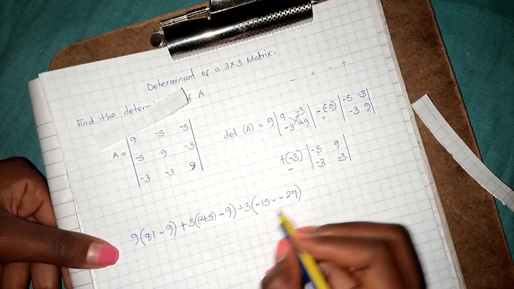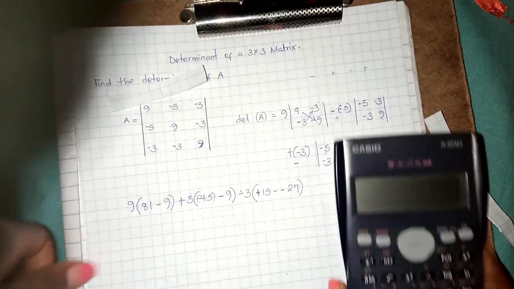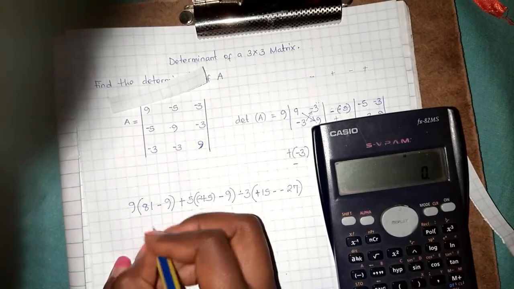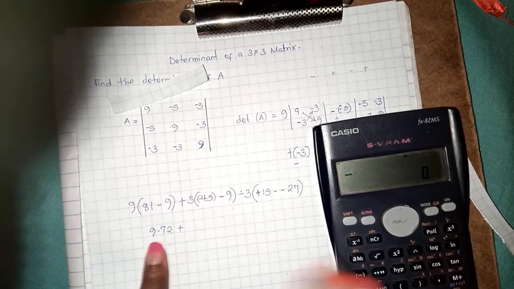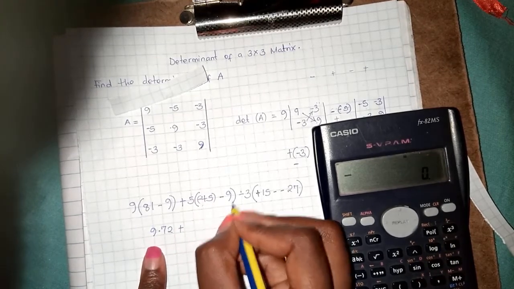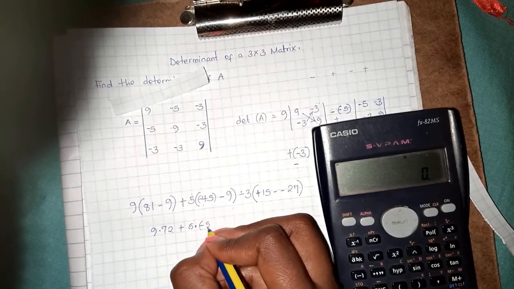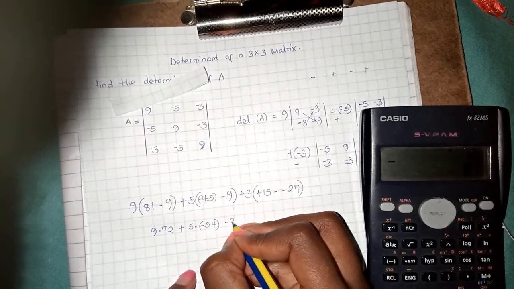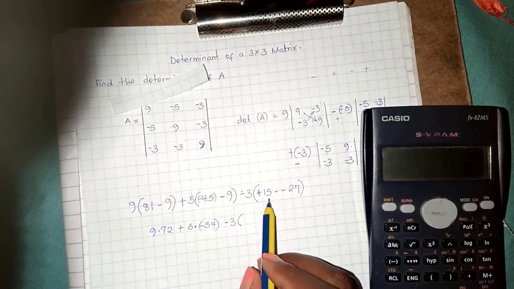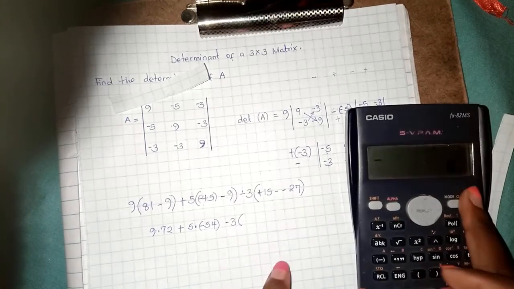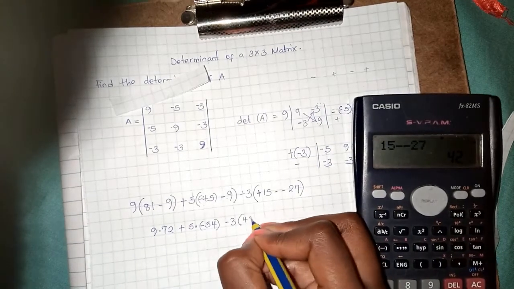And then, this is negative, so this will be a positive. Now we can finish up on this. 81 minus 9 is 72, so 9 times 72, plus 45 minus 9 is 54, so 5 times -54, minus 3 into, so this is positive 15, minus 27 is 42.